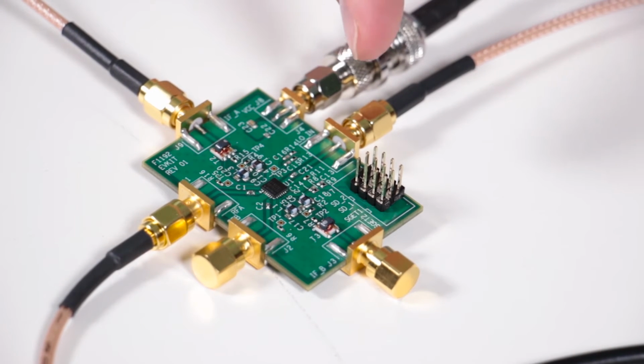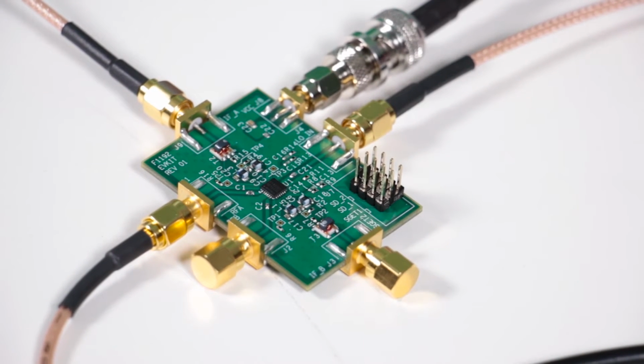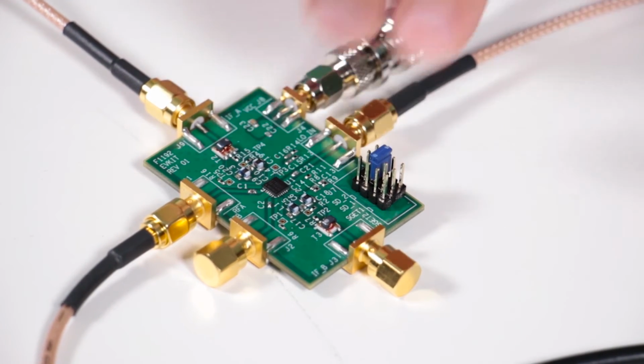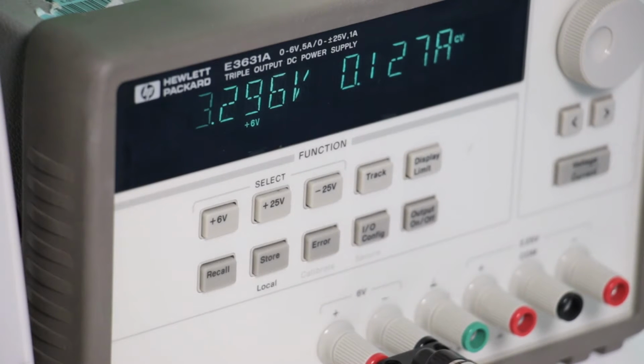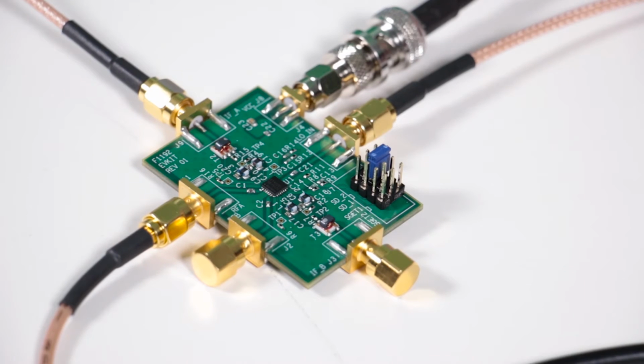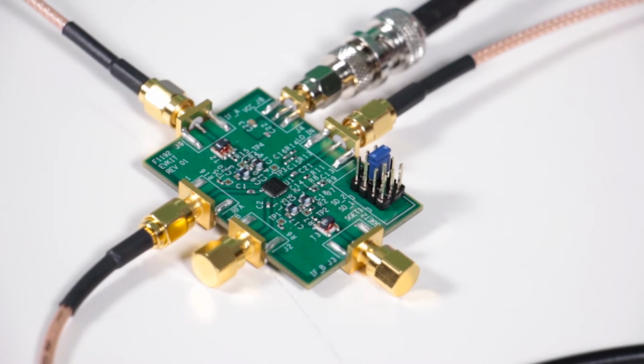Now since again we're not using the second channel, I'll go ahead and disable that and we'll see the current drop from its current setting of about 225 milliamps down to about 127 milliamps. Obviously that will change once we apply signals, but you get the idea that there is roughly a 50% power savings by disabling a single channel.